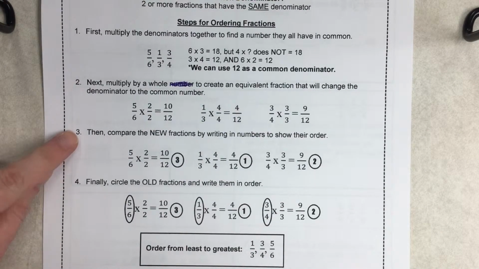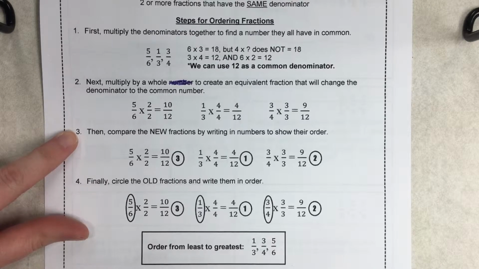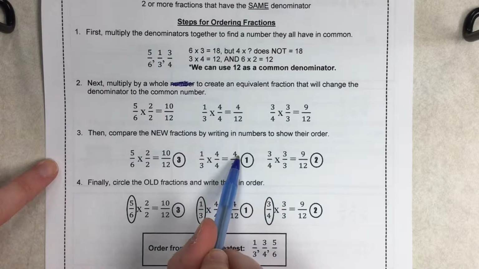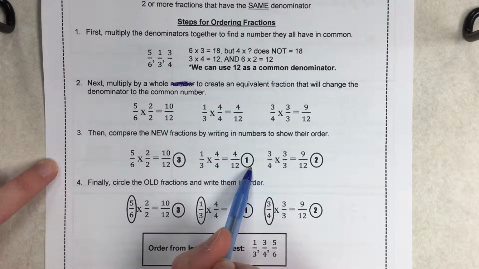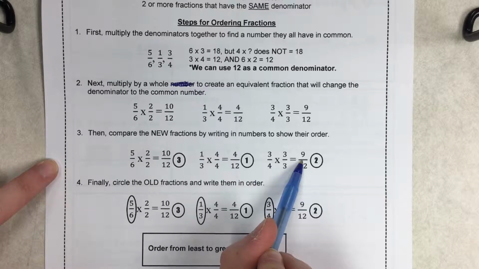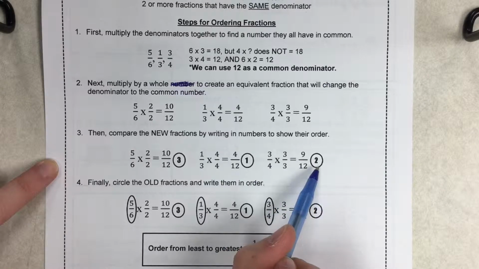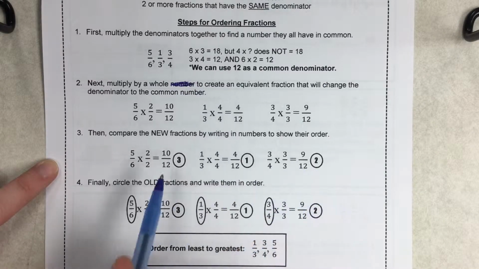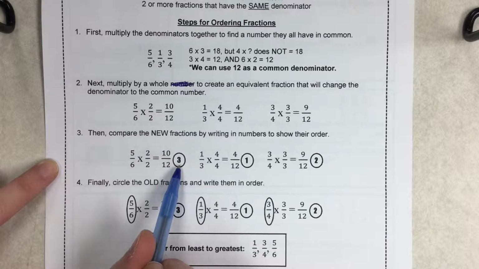Step 3, we're going to compare the new fractions, the equivalent fractions we just made, by writing numbers to show their order. So I can see 4/12 is my smallest, so that's labeled with a 1. 9/12 is my next biggest, so that's going to be labeled with a 2. And my biggest number is 10/12, so that's going to be labeled with a 3.